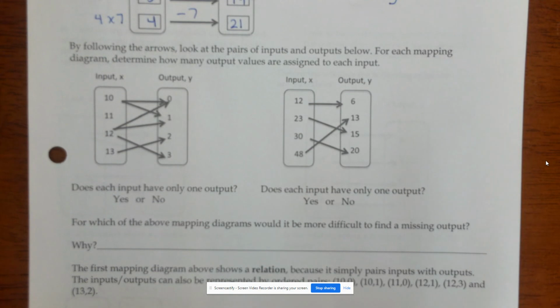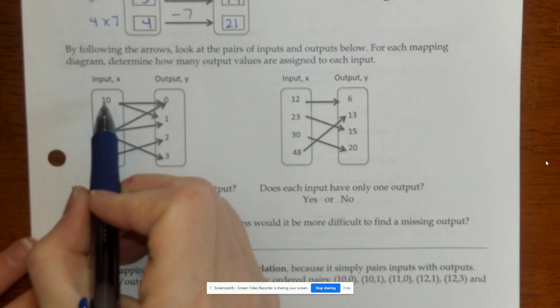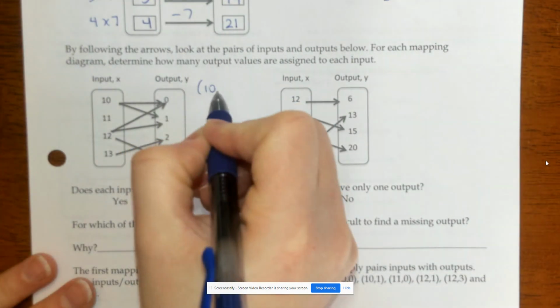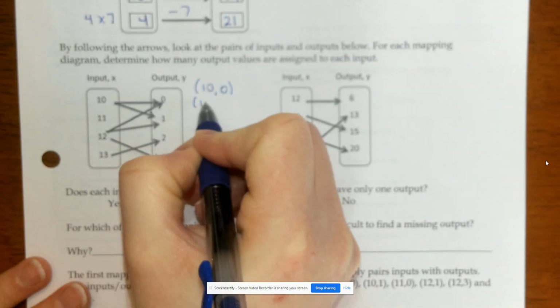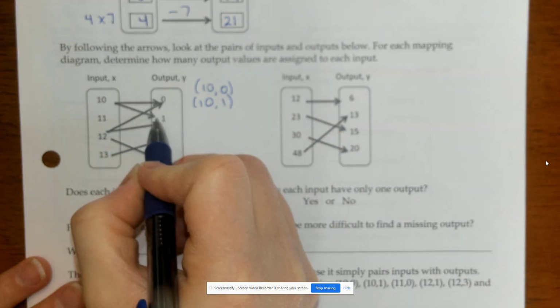I like these. I think these are really neat. It says, by following the arrows, look at the pairs of inputs and outputs below. For each mapping diagram, determine how many output values are assigned to each input. So for example, number 10 is the input. You might get 0 as the output, or you might get 1 because there's an arrow going to 0. There's also an arrow going to 1.